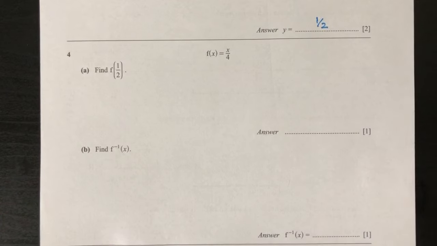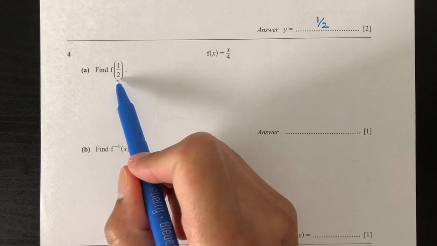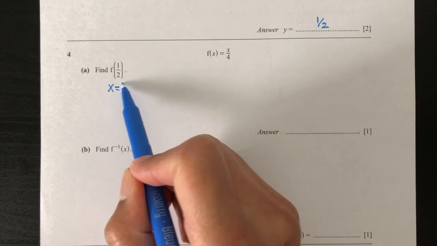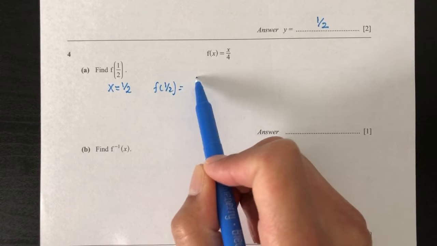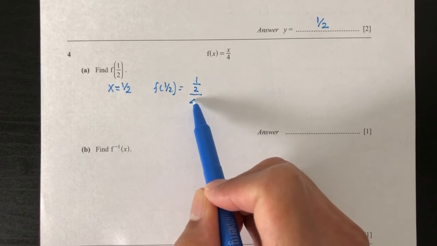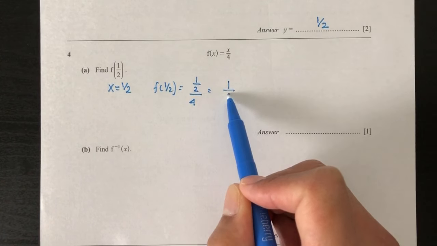Now for question number 4, we have a function f of x equal to x divided by 4. Now part 1, find this one. We have to replace the value of x by half. So f of half will be half divided by 4, that should be 1 over 8.